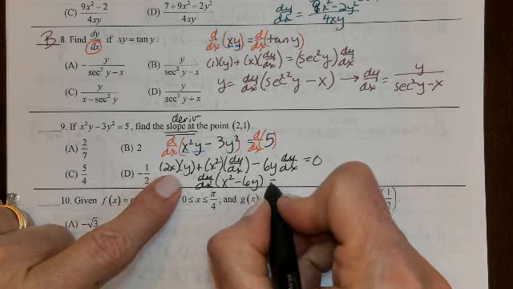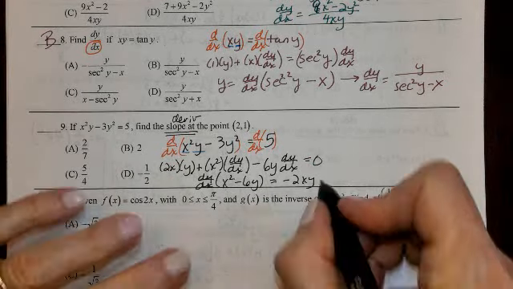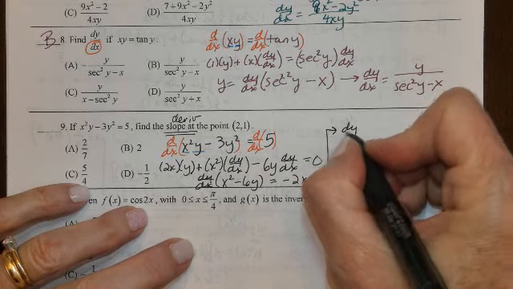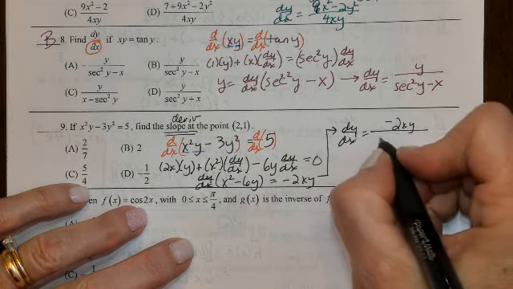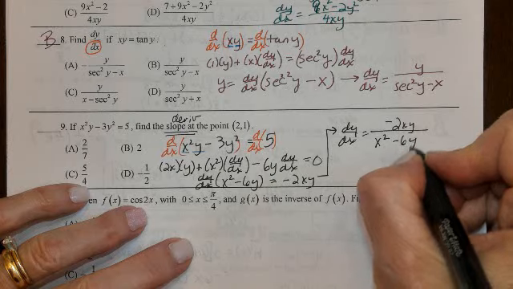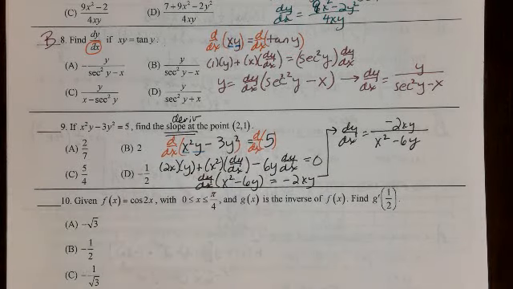Move anything without a dy/dx to the other side, and then divide by whatever's with your dy/dx. So dy/dx would be negative 2xy over x squared minus 6y. Oh, I could have put my point in earlier. I forgot about my point.